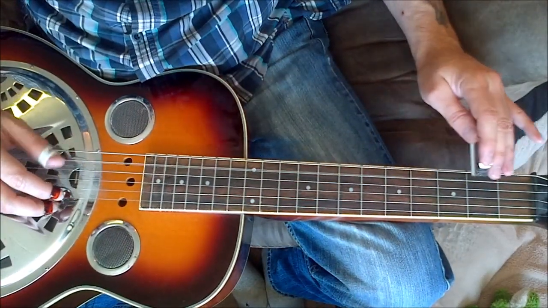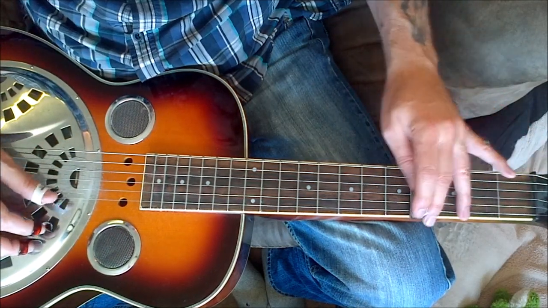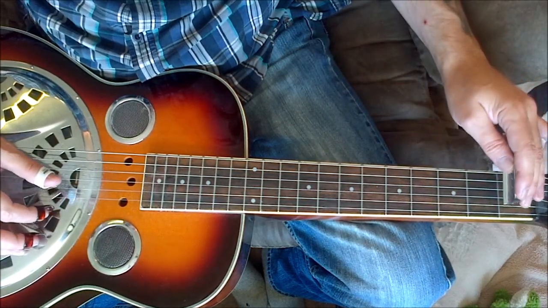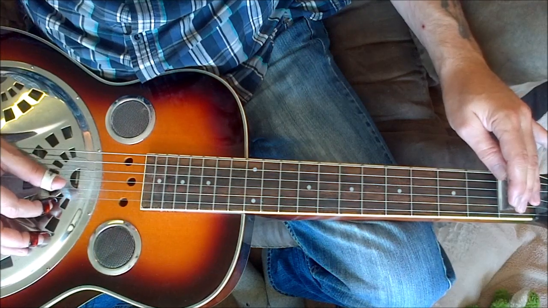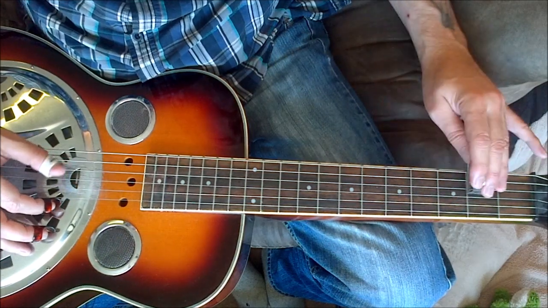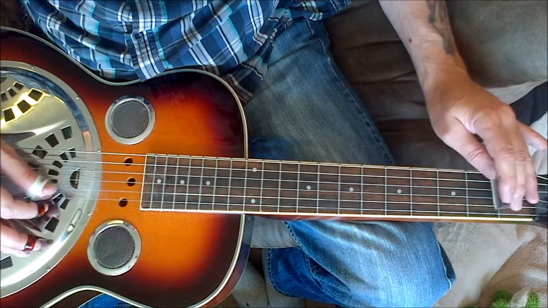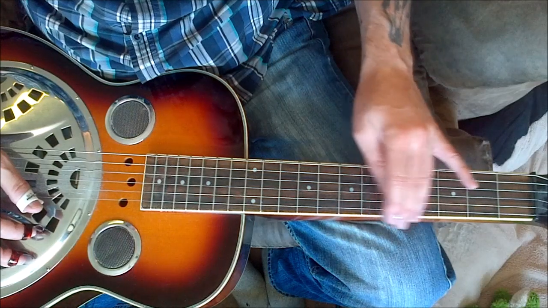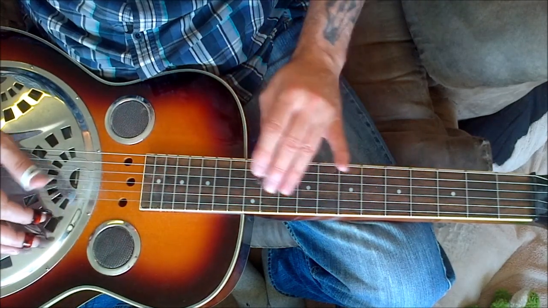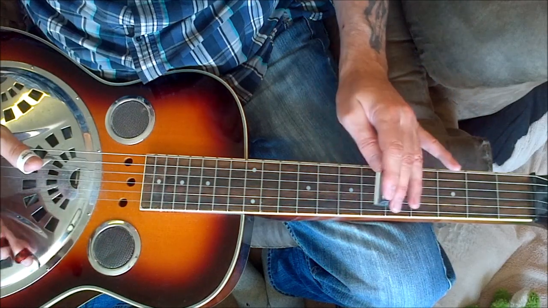So just keep practicing this. 5, 4, 2, open, 1, open, 2, open. So you can cover the whole neck, okay? And then you can find it in other spots. You can make that part of your practice, okay? Next, we're going to come back and deal with pentatonic stuff.